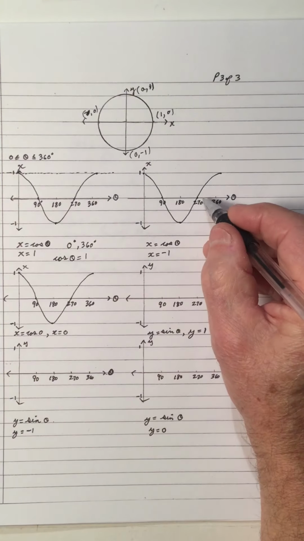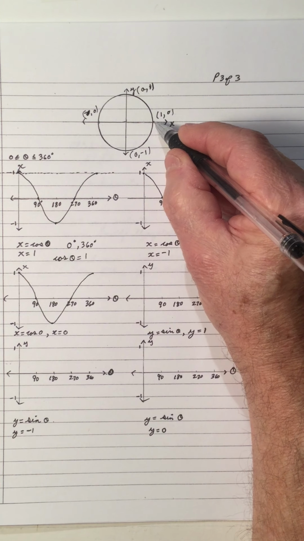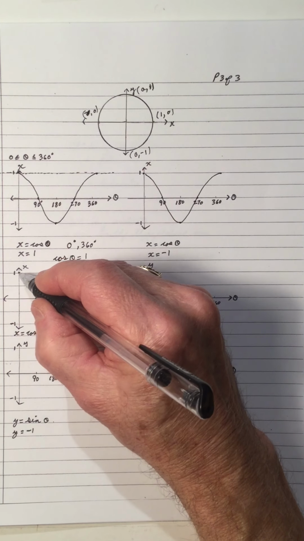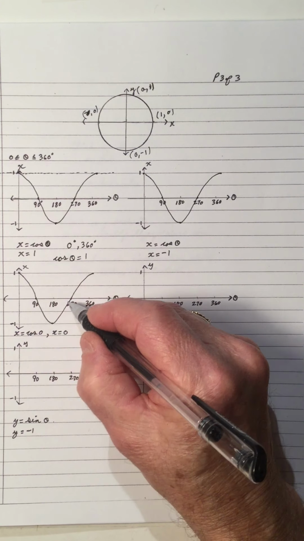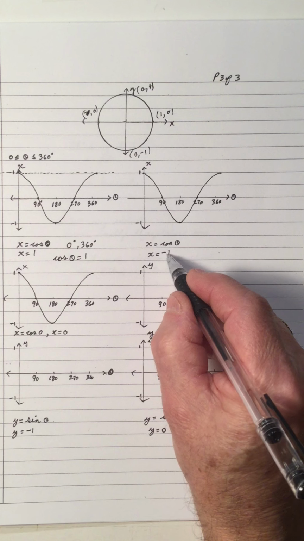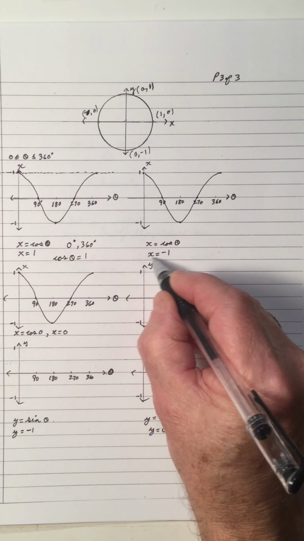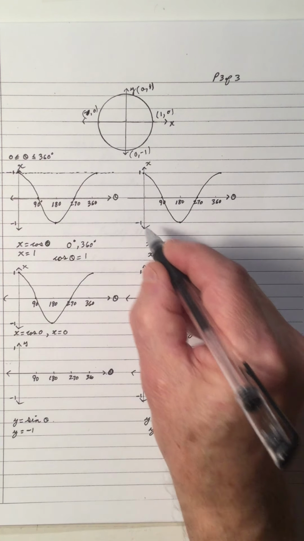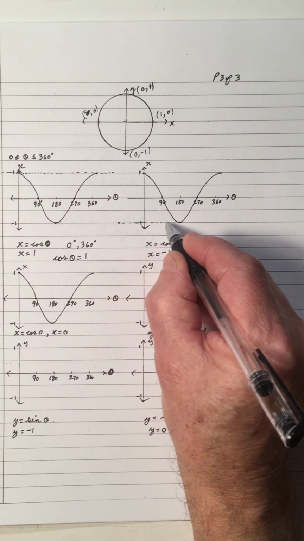And notice it starts at 0 degrees, cos is 1. So you go from 1 to 0 to -1 to 0 to 1. So there's the cos graph. Now this cos graph we're looking at, we're also looking at x equals -1. So x is -1 down here.